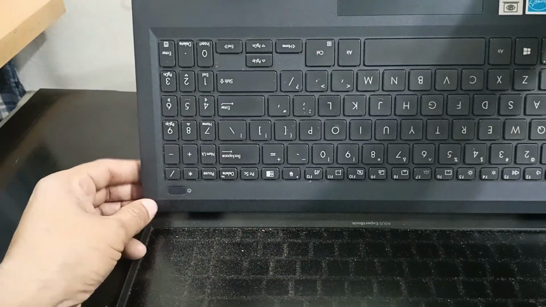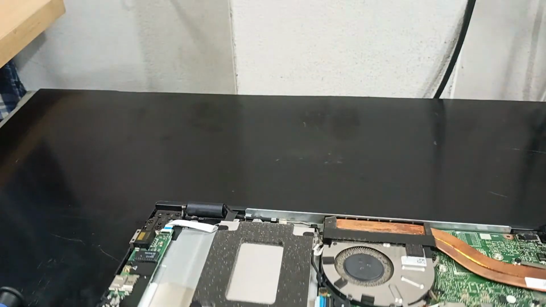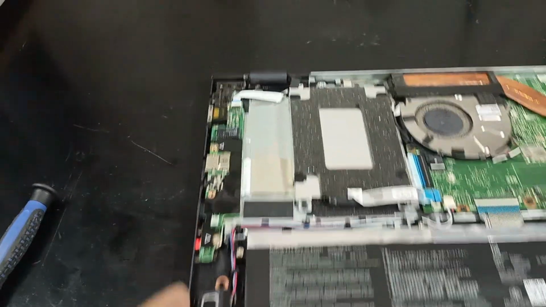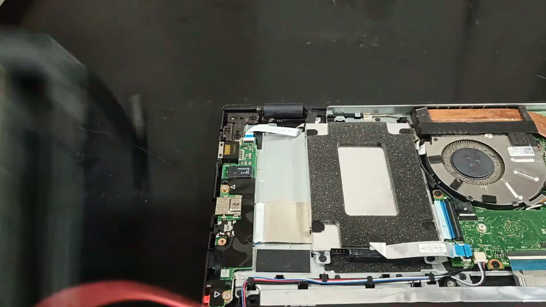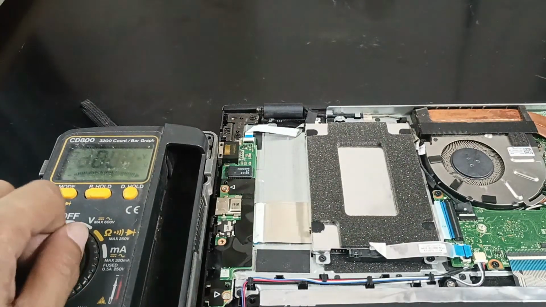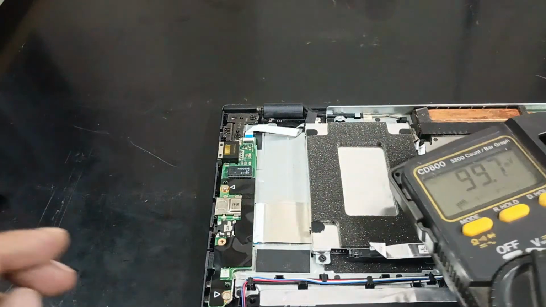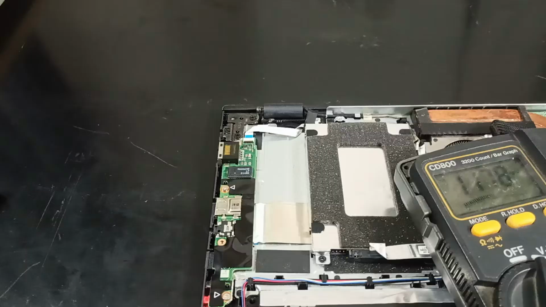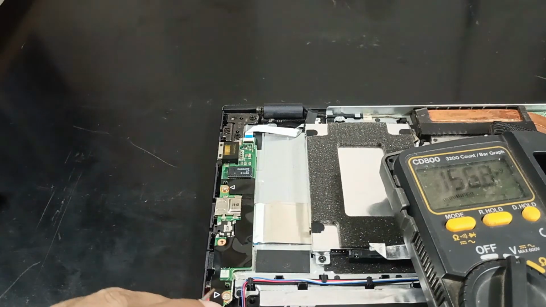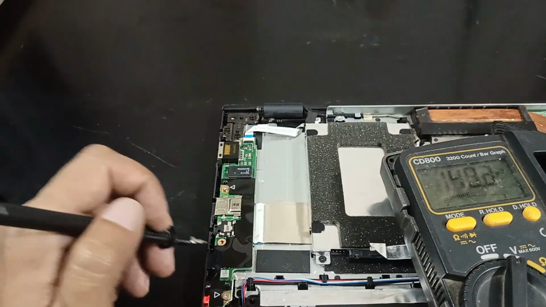But not responding. Here is one important voltage I have to check. Check the power switch voltage.